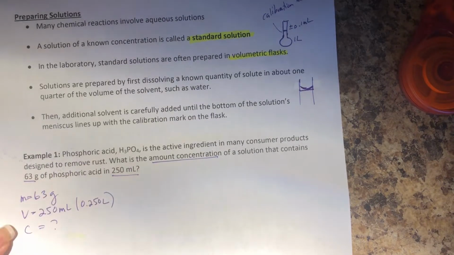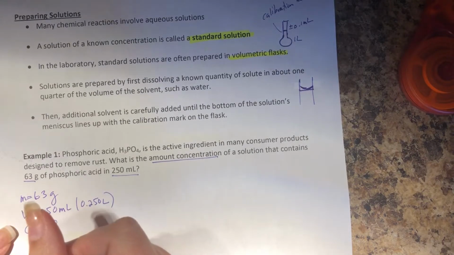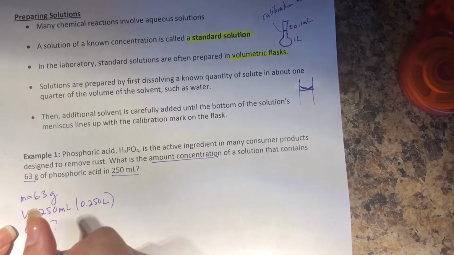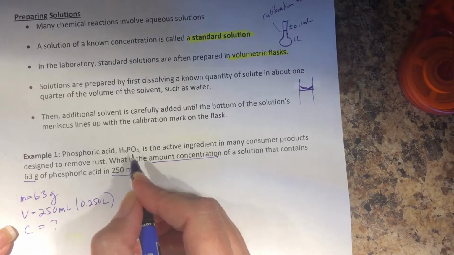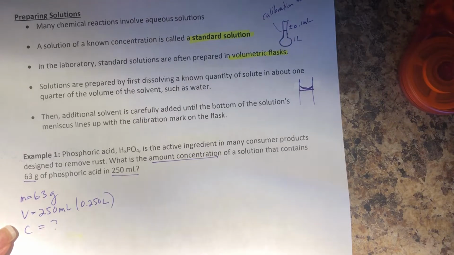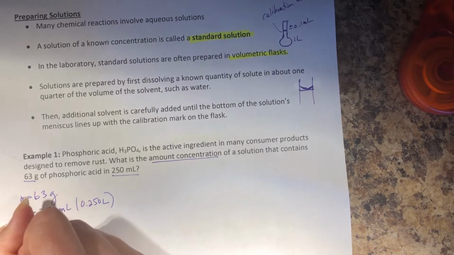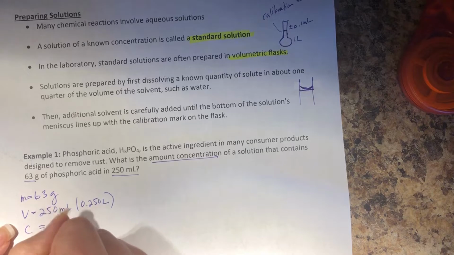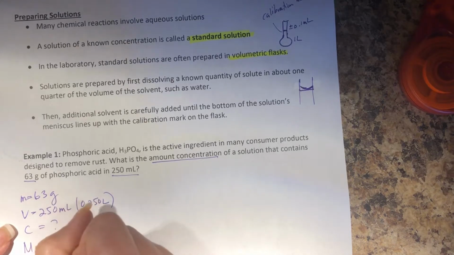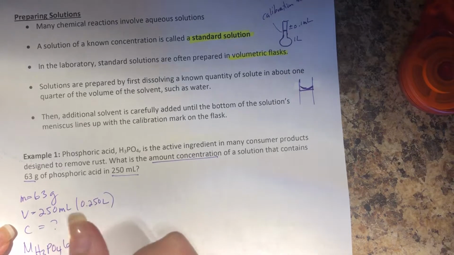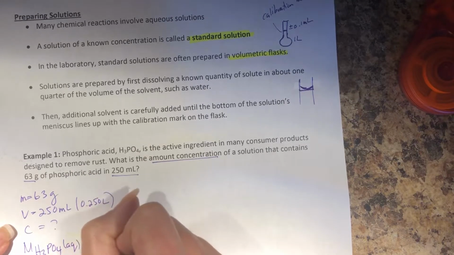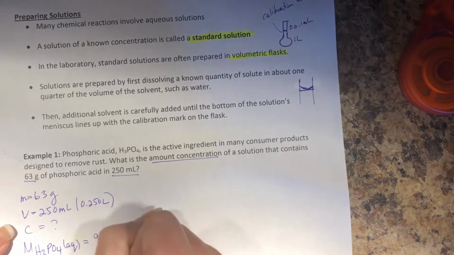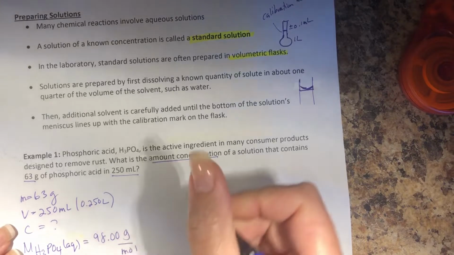So we don't have yet our n. How are we going to get our n? Well, we know our substance is phosphoric acid. So we will need to use the mass and the molar mass to find the number of moles. So I will give you the molar mass of phosphoric acid, which of course you will have to find from your periodic table, and it is 98.00 grams per mole. And the first step is to find n.